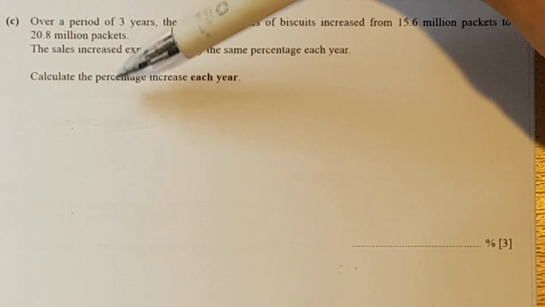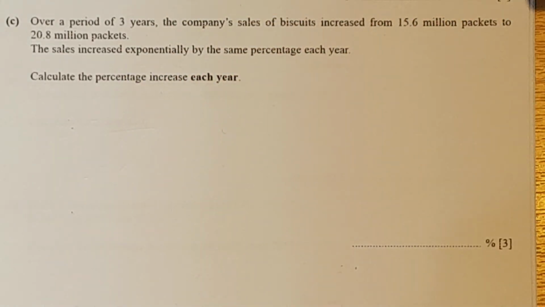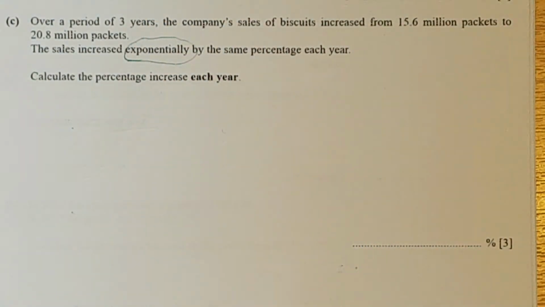This is tricky because percentage increase, when they use those words, you want to use the same formula we've been using. Change over original times 100 is equal to percent increase. And so you have to be kind of careful there because it's not a percentage increase formula. The percent increase formula is not an exponential one.